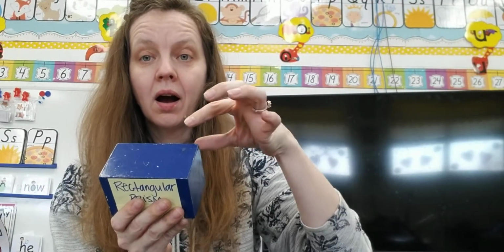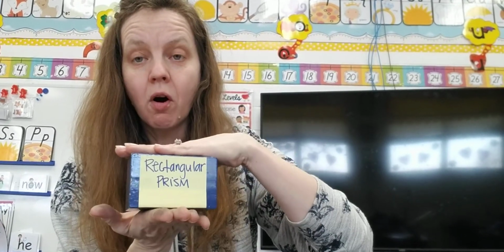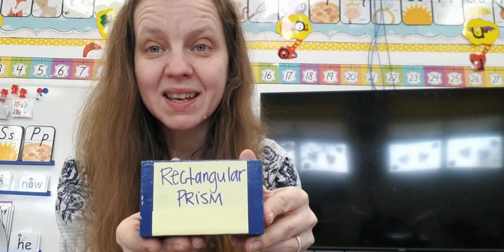All right, she decided to put the gelatin salad in a container that was shaped like a rectangle, but it has a lid on the top and 6 sides. So it's called a rectangular prism. And if all those sides were the same, it would be called a cube.